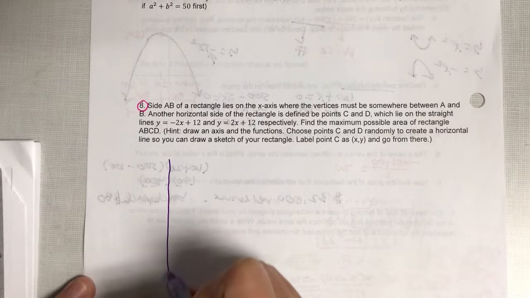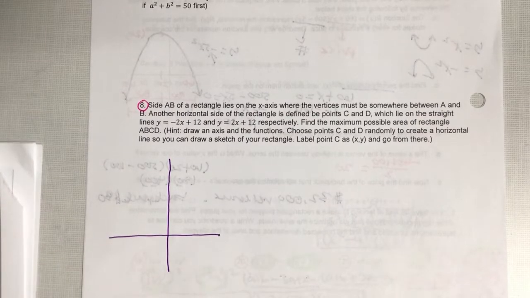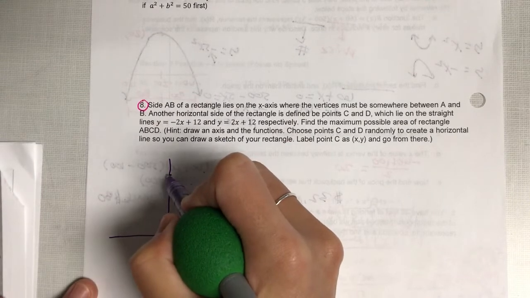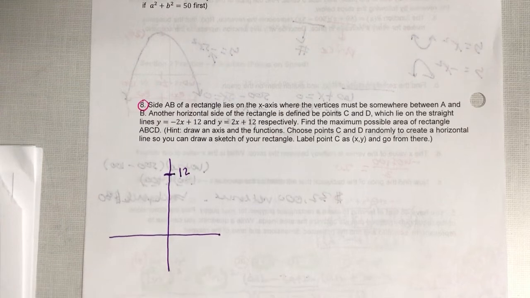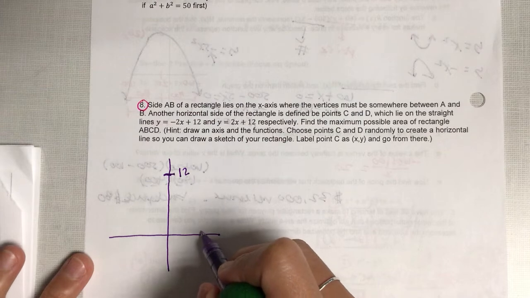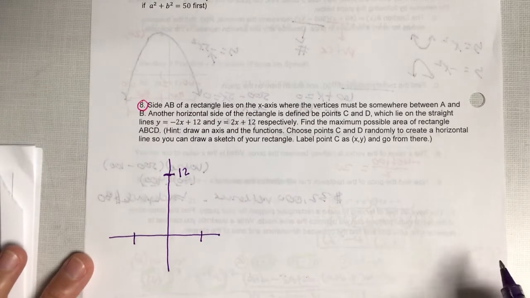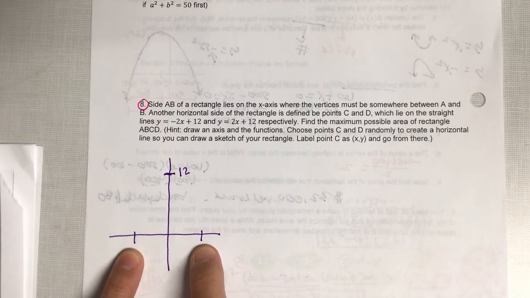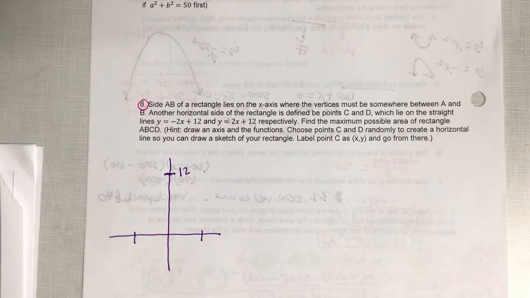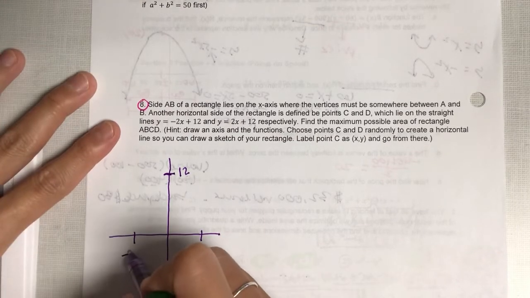Let's make our axes. And let's grab the 2 linear functions. So the first one, both of them is going to go through what? Y-intercept, 12. Now, if I know the slope is negative 2 and 2, every 2 that I drop, we're going to go to the right one. What number will it cross on the x-axis for those 2 functions? 6 and negative 6.